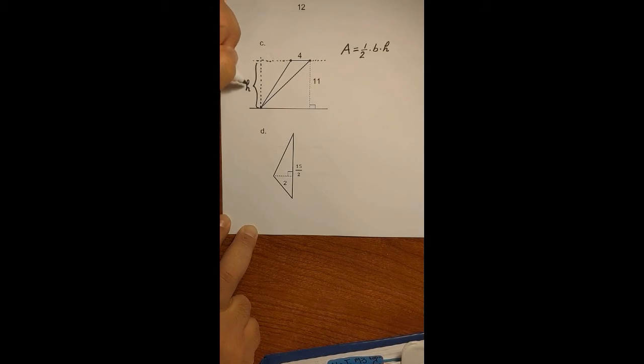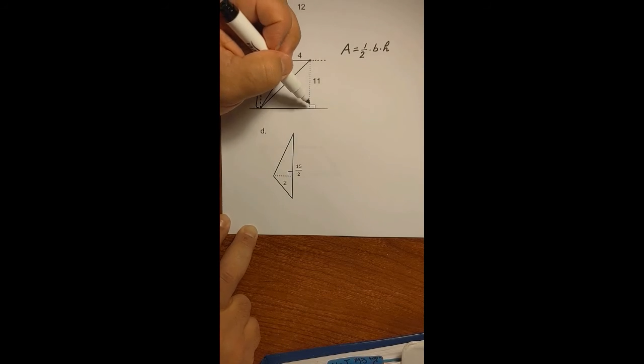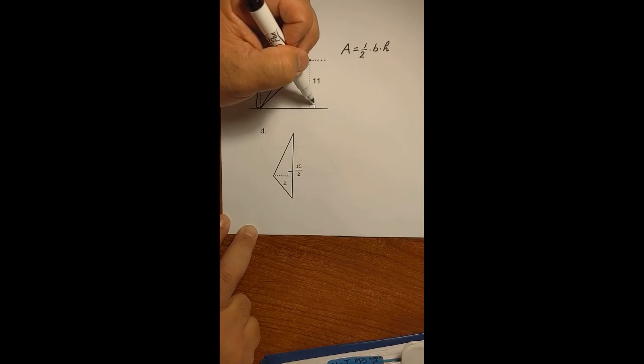So we need to calculate the value of this height. But if you see from the picture, we have also this dotted line right here, which has 11 units as length. And this is exactly the same as this perpendicular distance. The reason why this is true is because we see here that we have this little square again. So this refers to 90 degrees again.